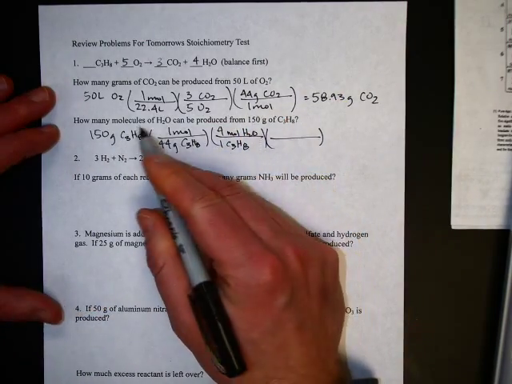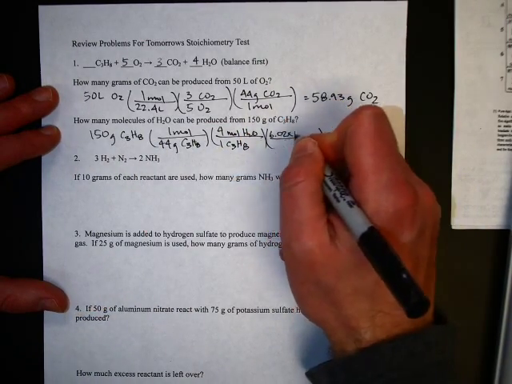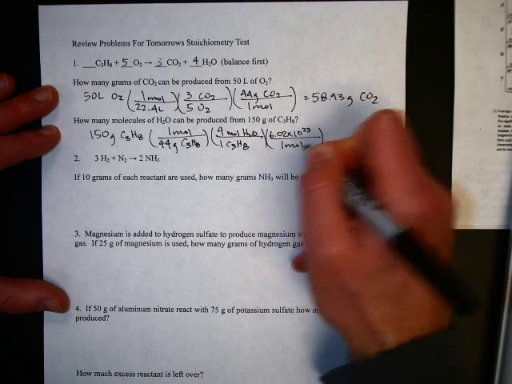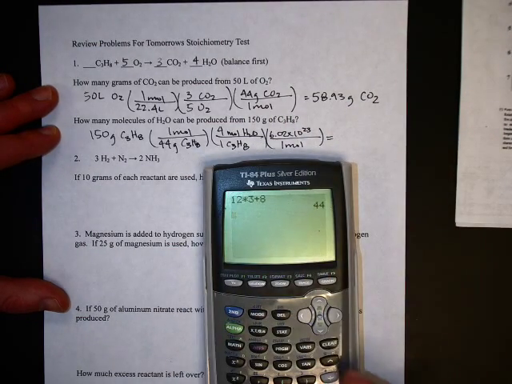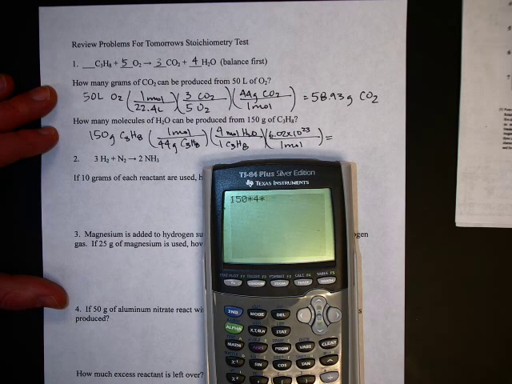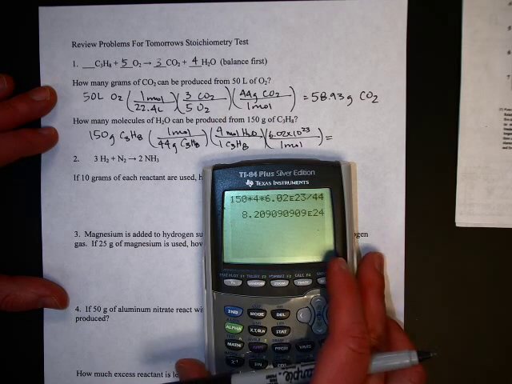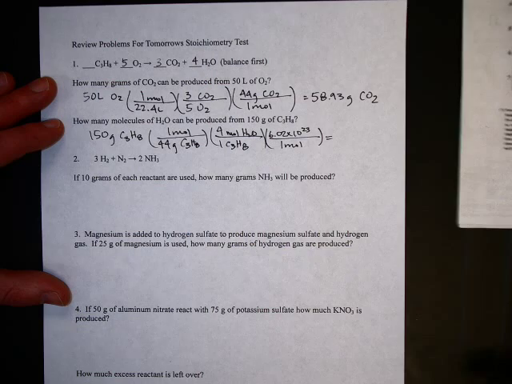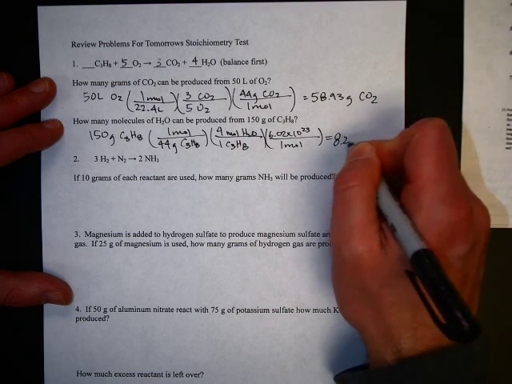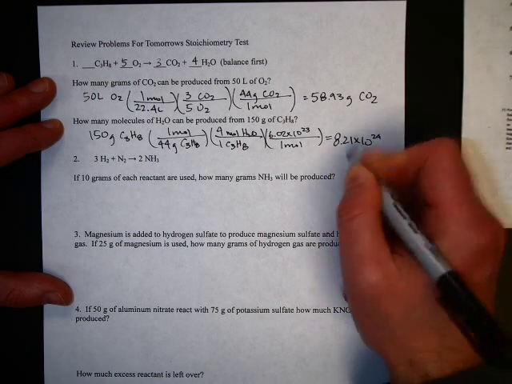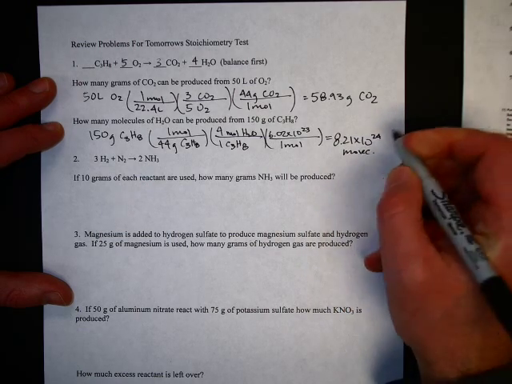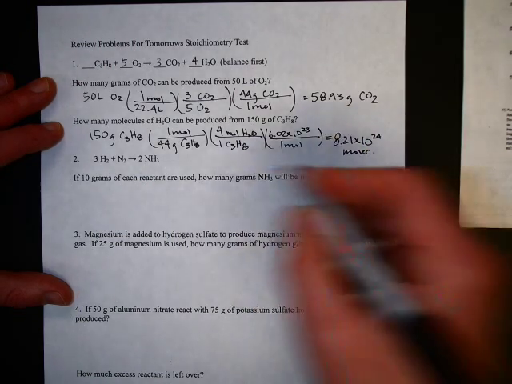And you want to figure out how many molecules it would be, so 6.02 times 10 to the 23rd here. 1 mole on bottom. When you plug it in, it is 150 times 4 times 6.02 times 10 to the 23rd divided by 44. And I got 8.21 times 10 to the 24th. And that would be molecules of H2O.